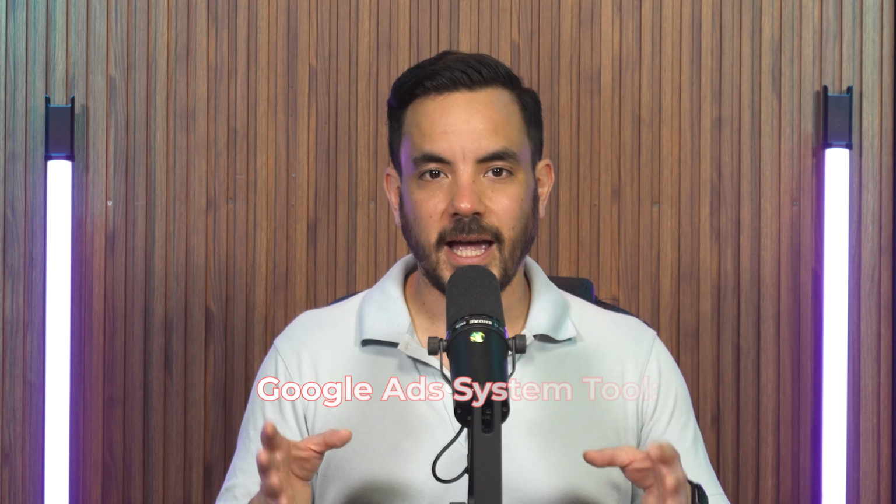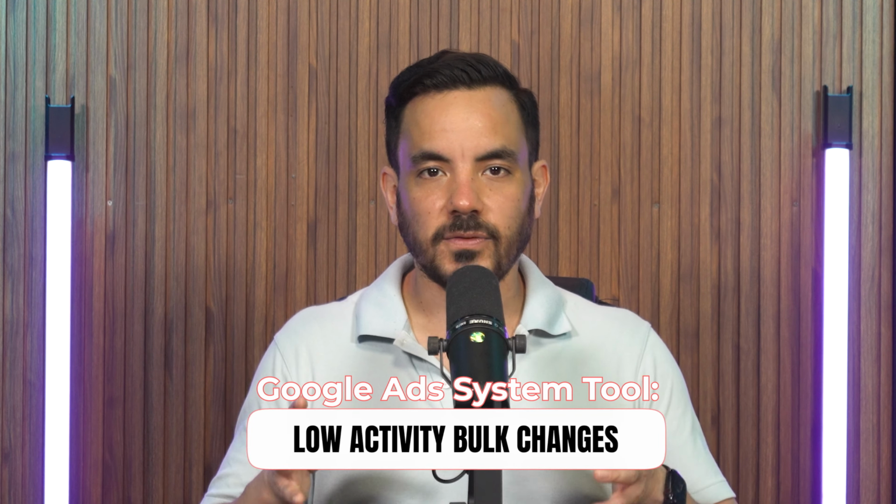The changes are showing up in change history under something called Google Ads System Tool Low Activity Bulk Changes. So this is not the usual auto-apply recommendations issue that we've talked about before. This is a separate system level tool that Google is using to re-enable paused keywords. Keywords that you specifically went in and paused. Maybe they were not converting, maybe they were too expensive, or maybe they were just completely irrelevant to your business. Google has been switching them back on through this tool.